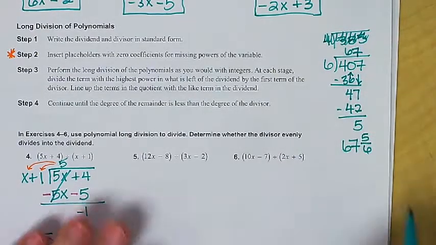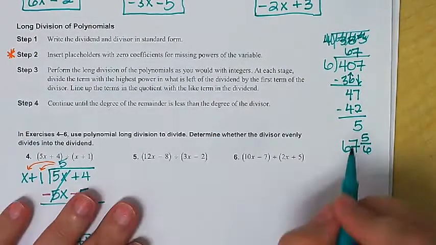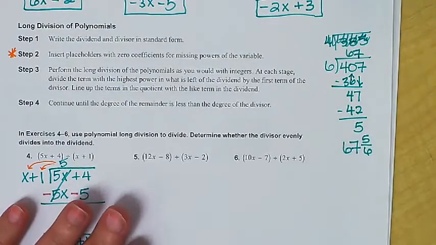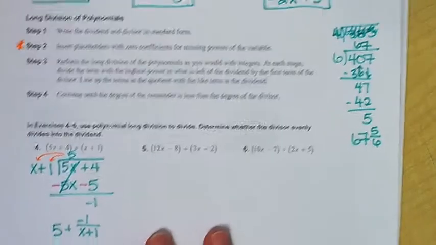I've always told you how fractions are easier, and this is a great example of why. You don't have to keep going. Once you get to your remainder, you put it on top of what you divided by, and that is your fraction. That is your mixed number.